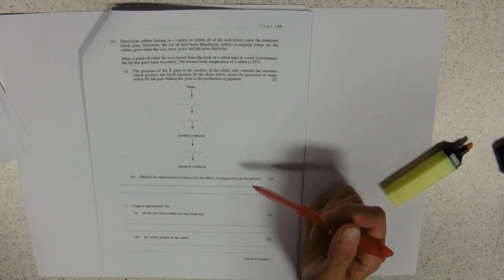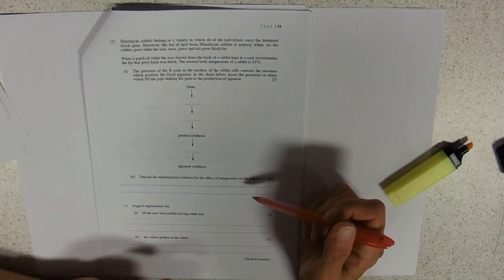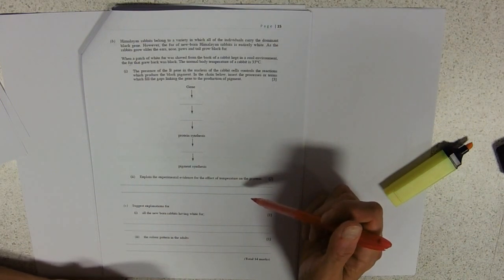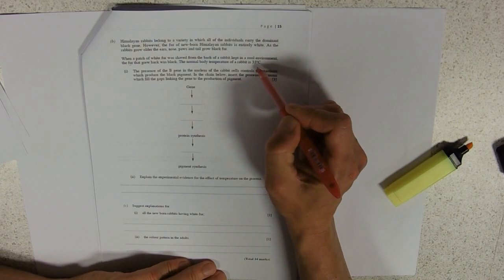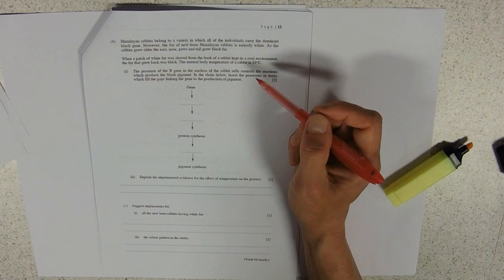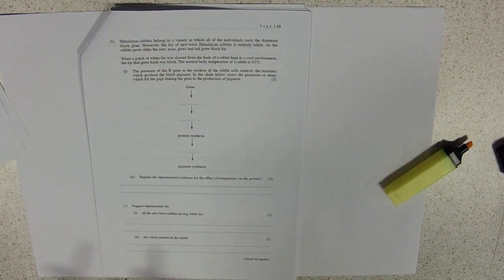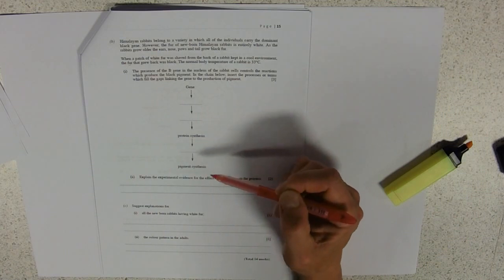Explain the experimental evidence for the effect of temperature. Well, just relate this to the temperature, this 33 degrees. Below it something happens, or above it something happens. Relate it to the colour and whether whatever we suggested here was happening or not.